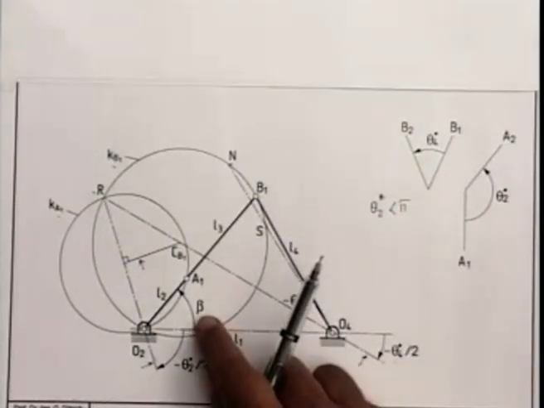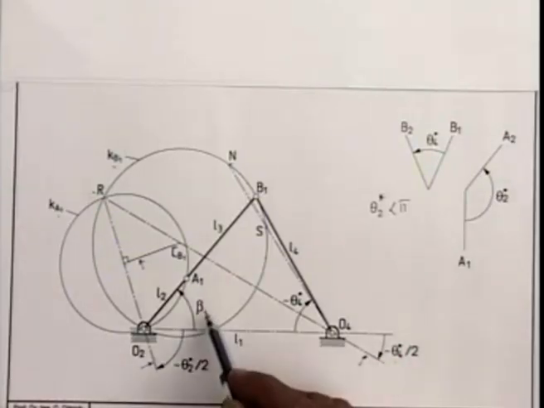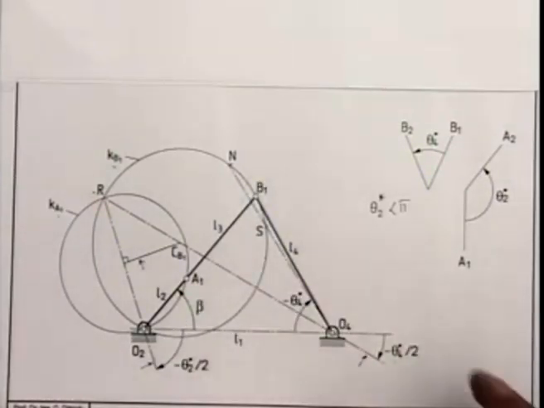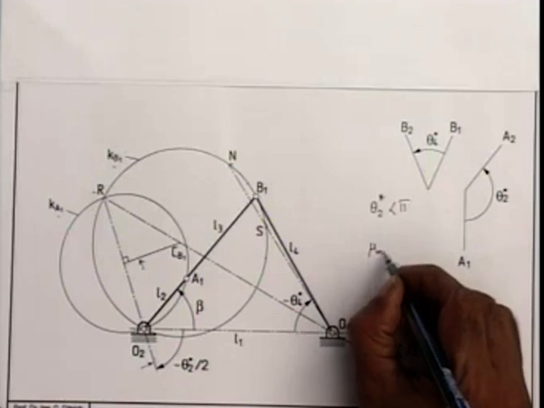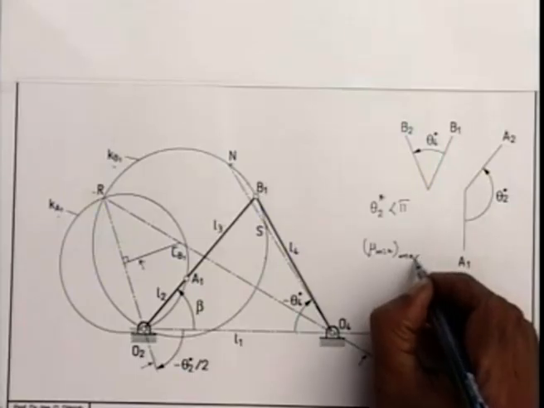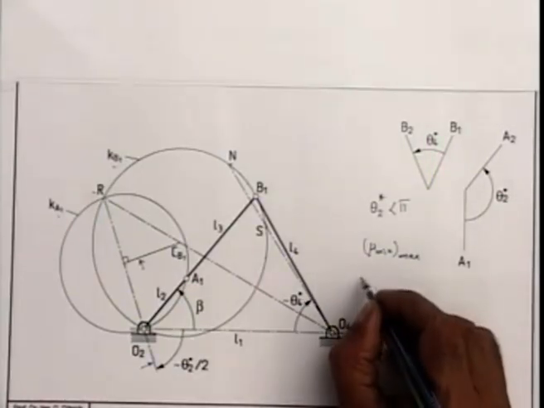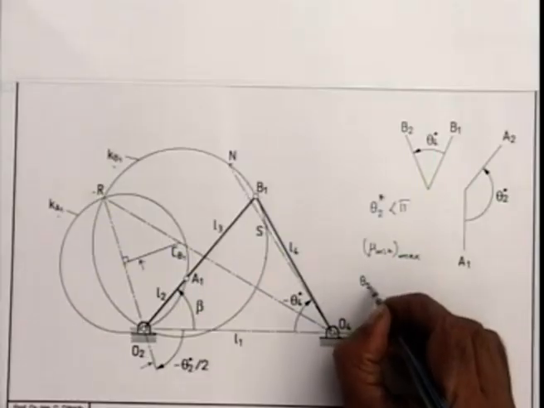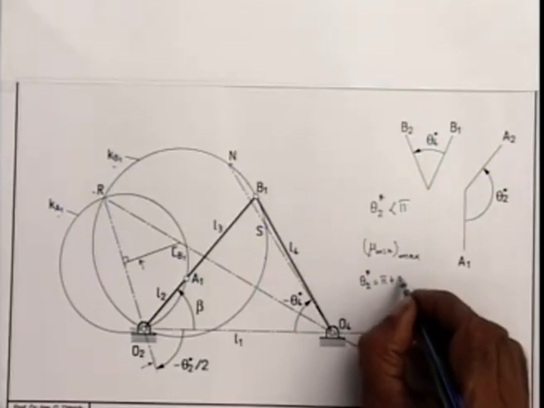The best solution for beta can be read from a nomogram, which we are not showing here, known as Folmer's nomogram, and we know the optimum value of beta which will make the minimum transmission angle maximum. That means mu min will be maximum for a particular value of beta, and that value of beta can be read from a nomogram known as Folmer's nomogram. At this stage, I would like to point out what happens if theta 2 star is more than pi, but theta 2 star is say pi plus theta 4 star.